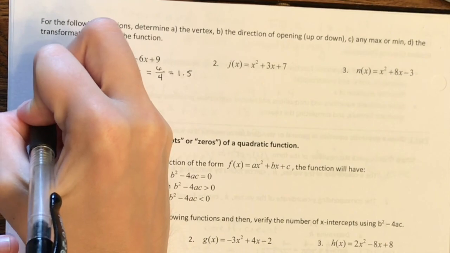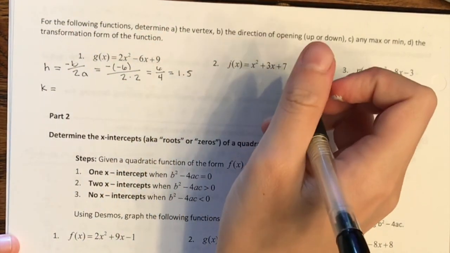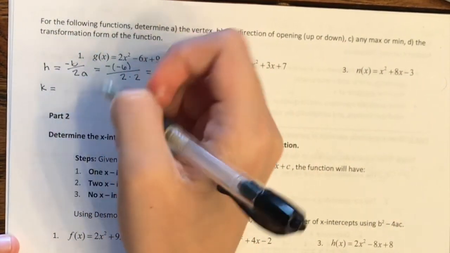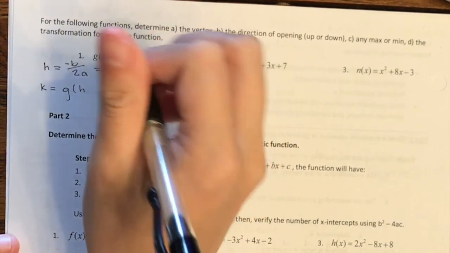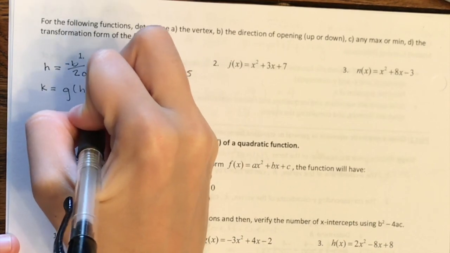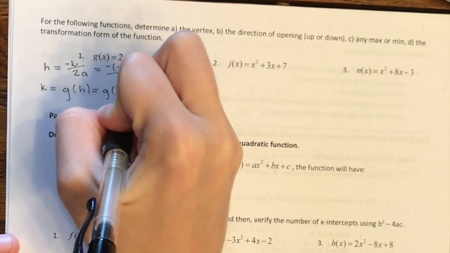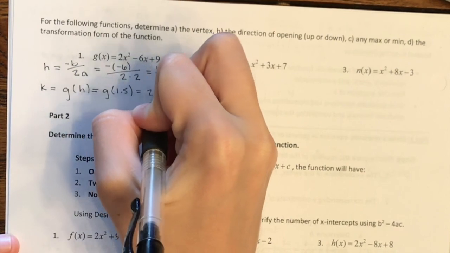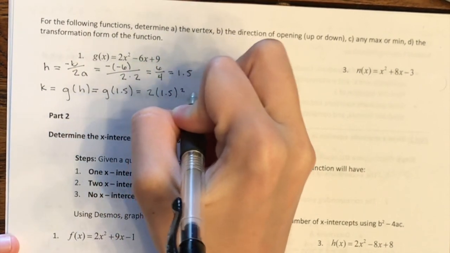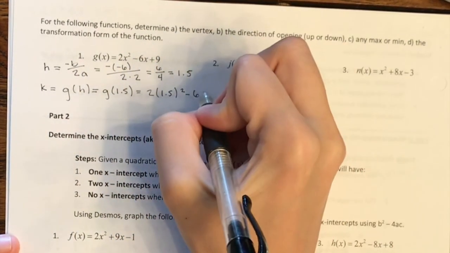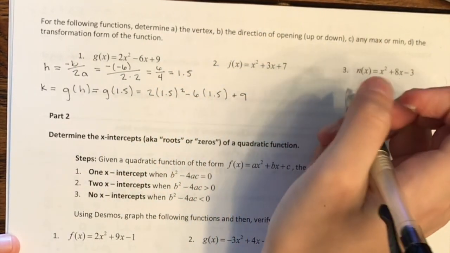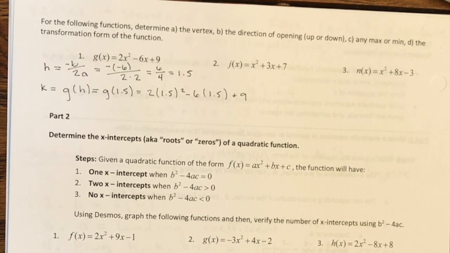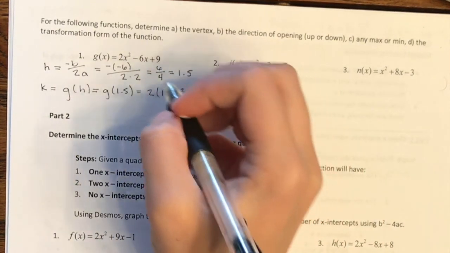k is the value of the function at h. We can find that by plugging in h for x. h we said was 1.5. So we have 2 times 1.5 squared minus 6 times 1.5 plus 9. 1.5 squared is 2.25, times 2 is 4.5.